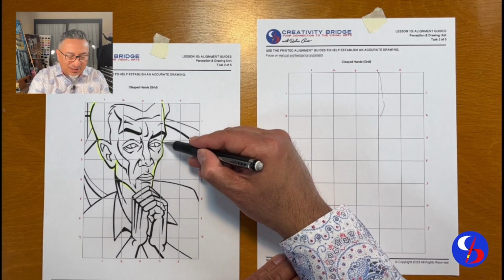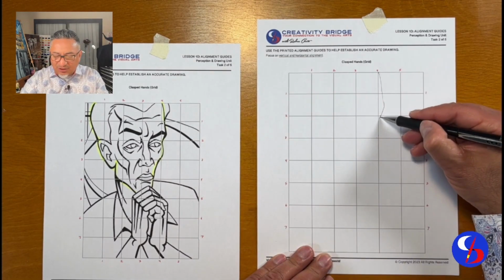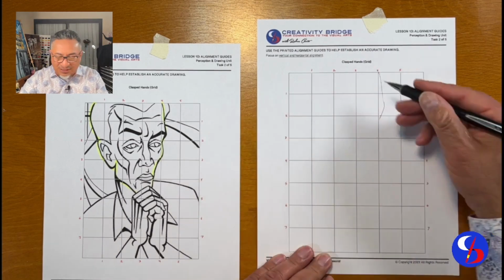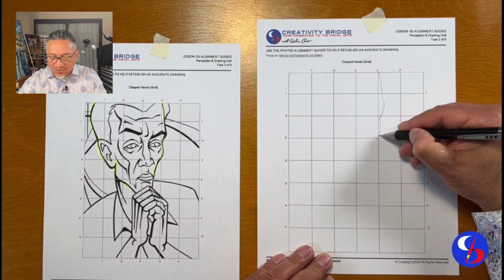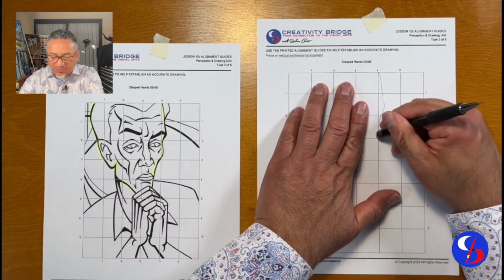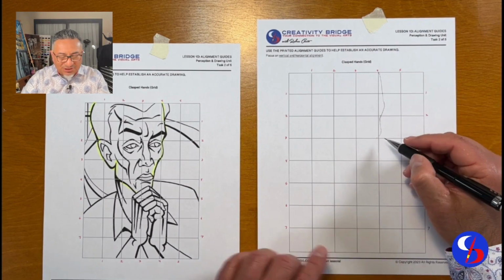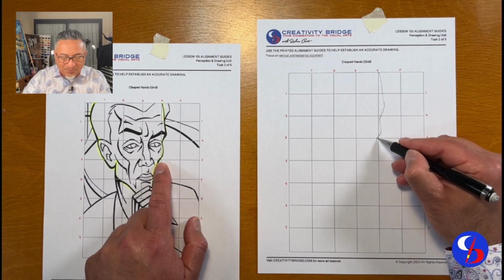This line basically comes really close, flares out this way, and comes really close to that intersection. Maybe that should be a little bit lower in the flaring. There we go. There's a slight negative space here.